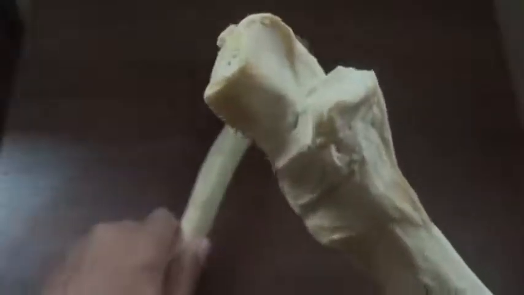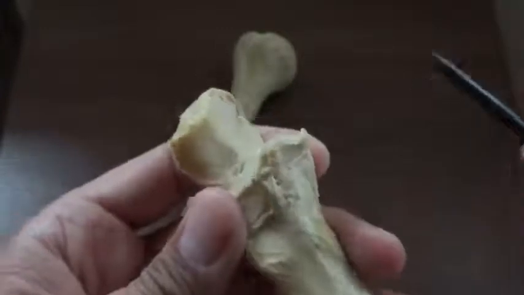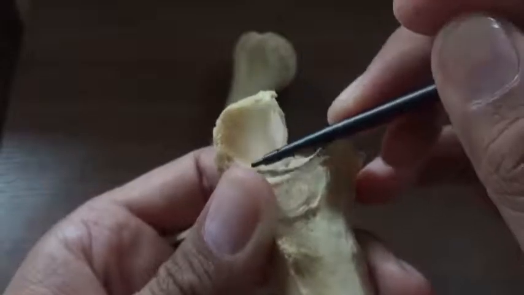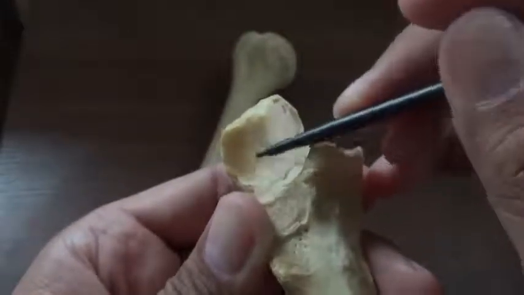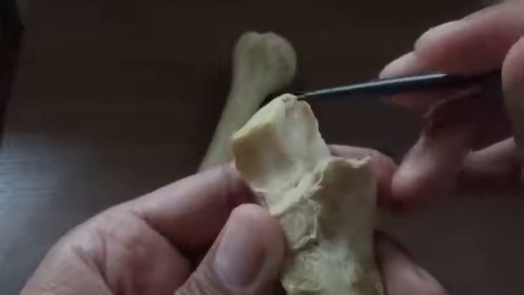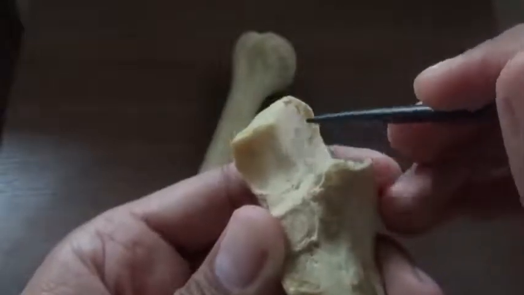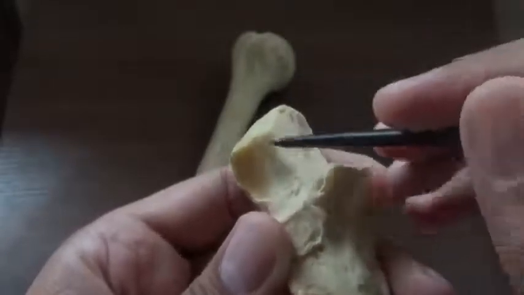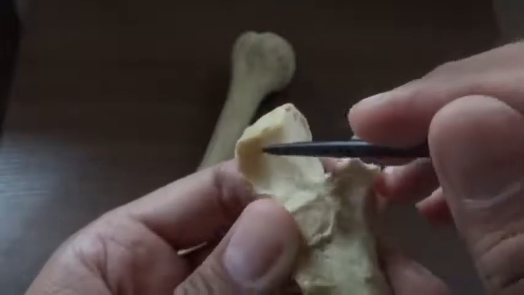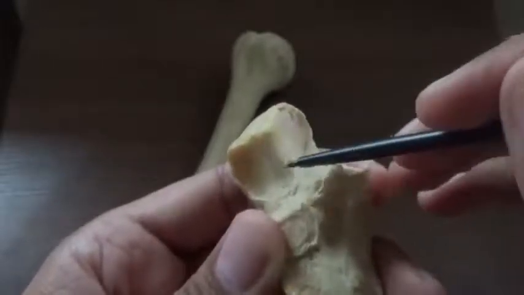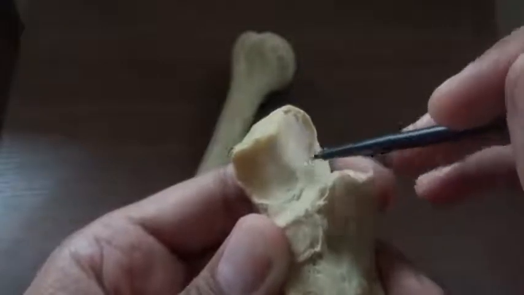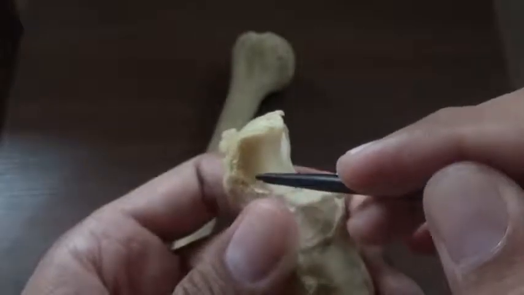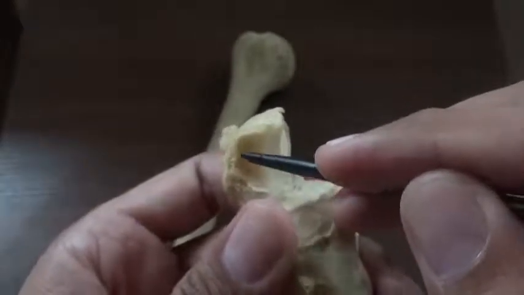Now if you closely observe the anterior surface, you will see two vertical ridges, one, and this over here will be second. Now these two vertical ridges will divide this articular surface into three areas: the medial area, intermediate area, and the lateral small area. Now out of these three, the medial area and the intermediate area will come in contact with the trochlea during various movements of the elbow, whereas this lateralmost small area will come in contact with the trochlea only during extension.